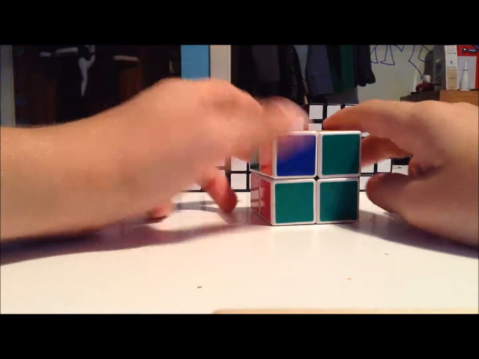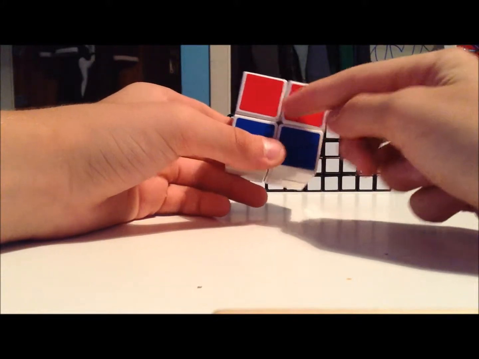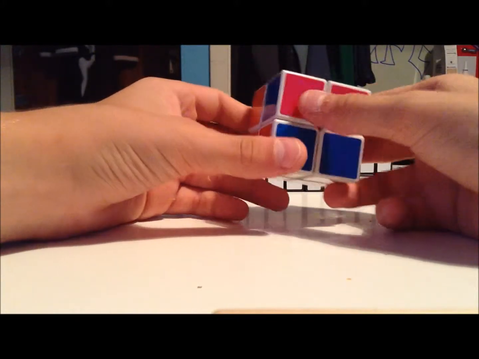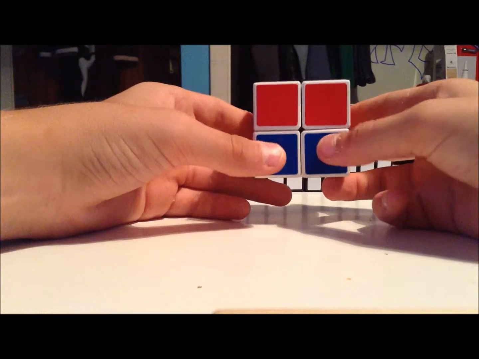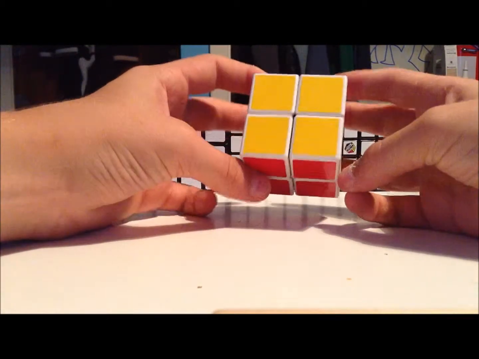Right guys, now what we want to do after this is we want to look for what we call headlights, or a bar of two, depends what you want to call it. So I have some headlights here. These are red, so it's basically a 1x2 bar of red stickers. So we're going to line it up with its sides, so now you'll have 3 sides complete.